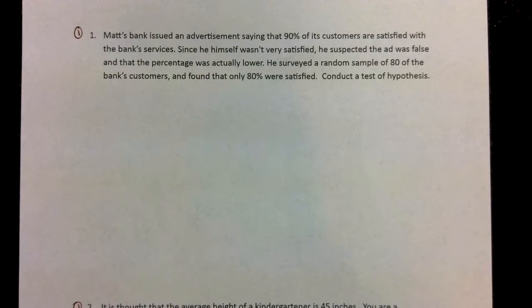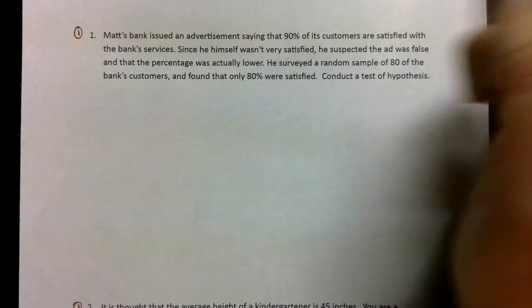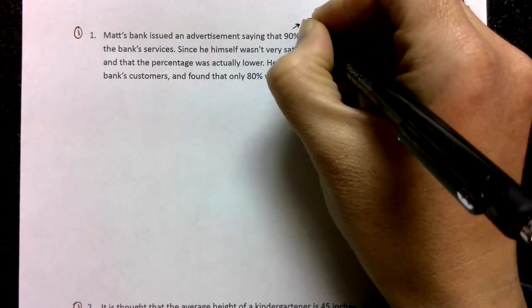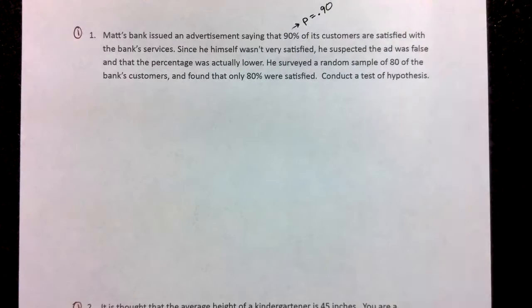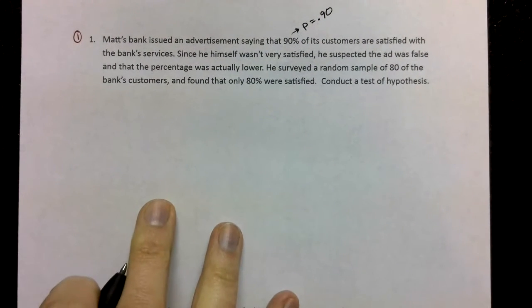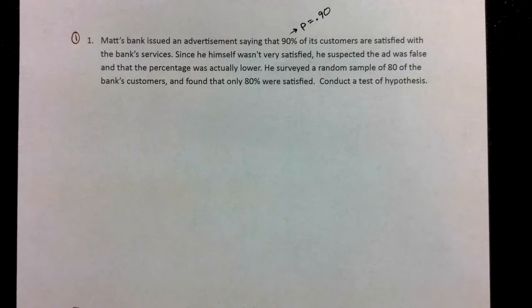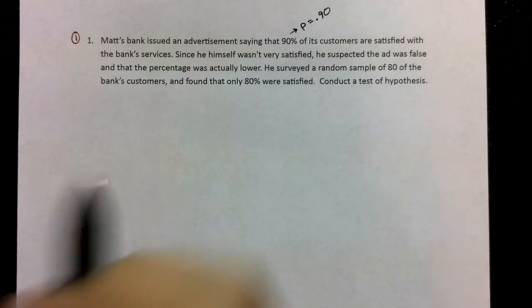So for this first one, Matt's bank issued an advertisement saying 90% of its customers were satisfied with the bank's services. So this is a claim about the population proportion. They're claiming that the population proportion is 0.90. Since he himself wasn't very satisfied, he suspected the ad was false and that the percentage was actually lower.